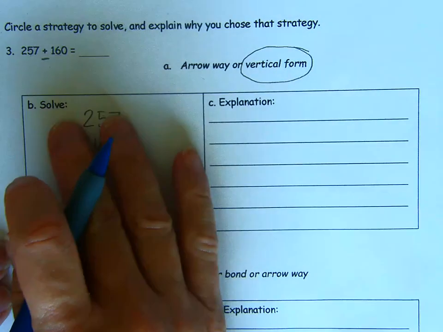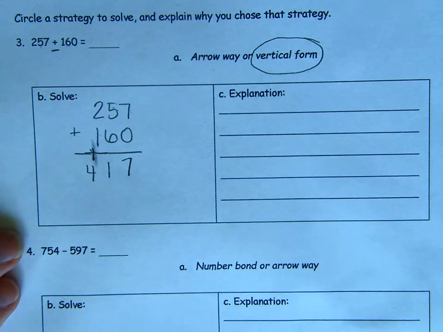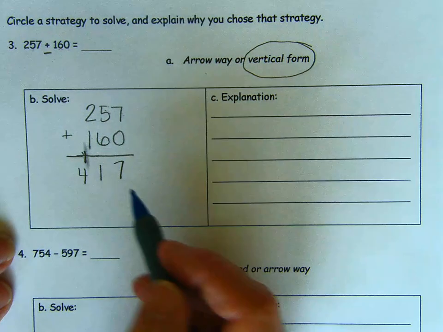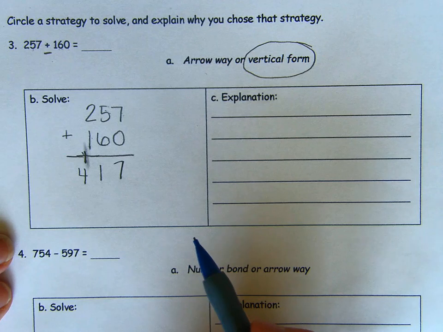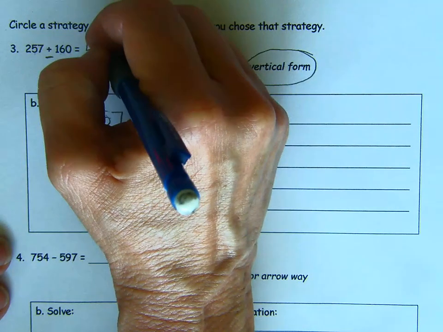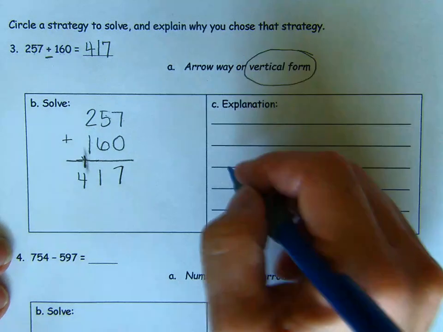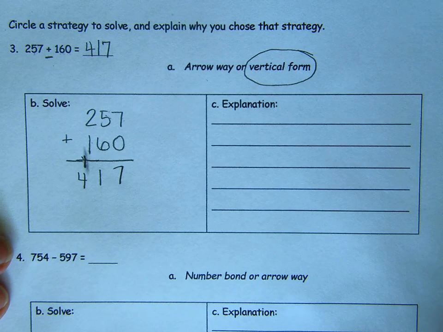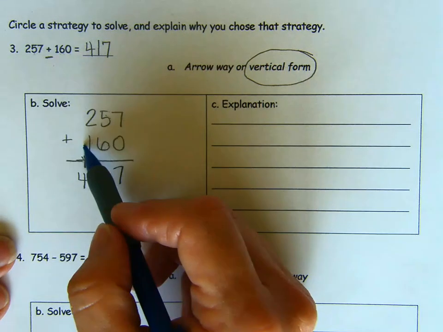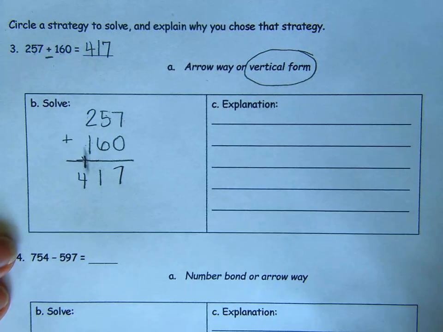Now, if you use the vertical form and the chip model, that's fine too. But your answer should look similar to mine. I'm going to go ahead and put that response up here, 417. And I'm going to explain why I used the vertical form. For me, doing the arrow way was going to be kind of tricky. I could add the 1 to the 2, but then the 6 to the 5 gets kind of complicated.